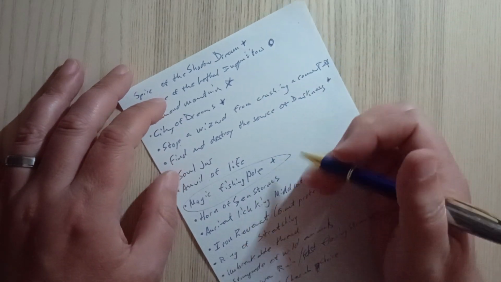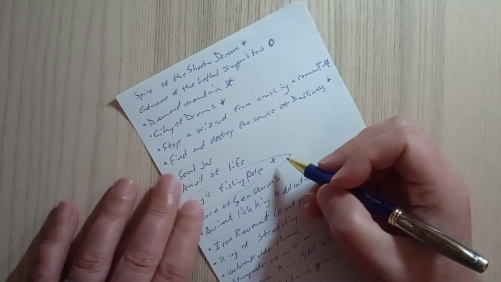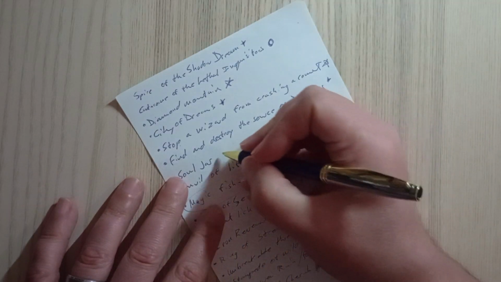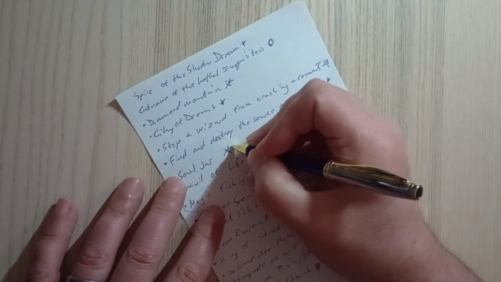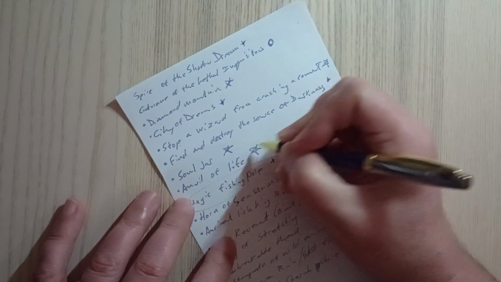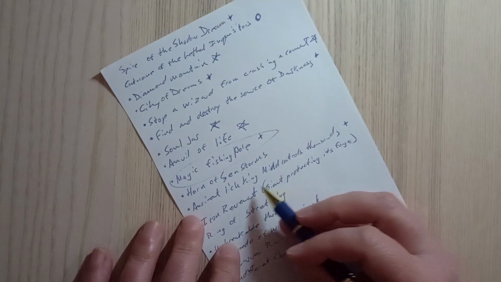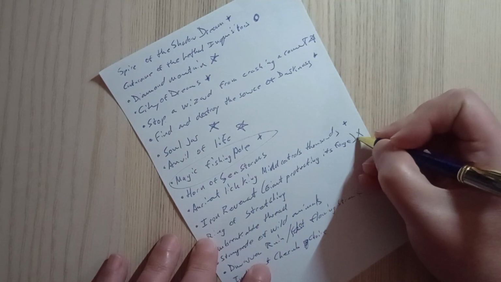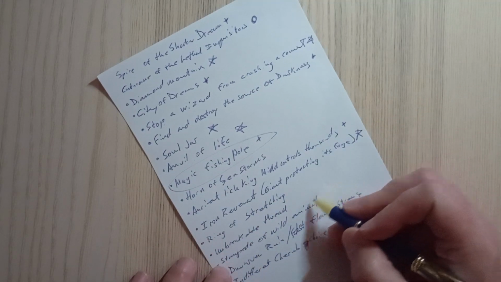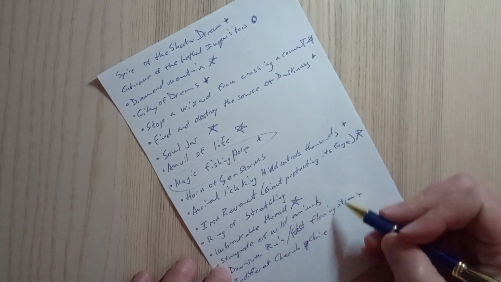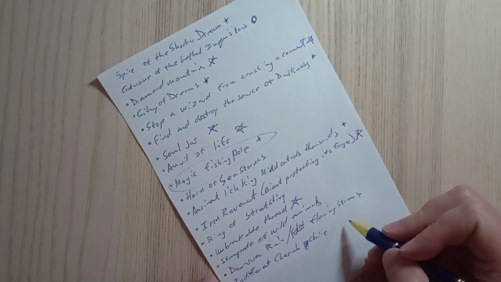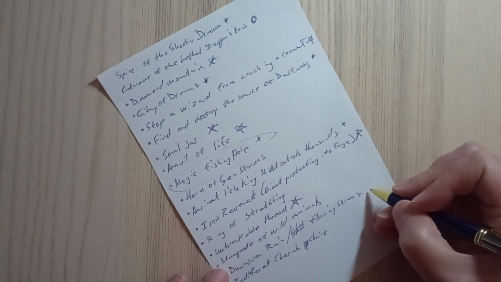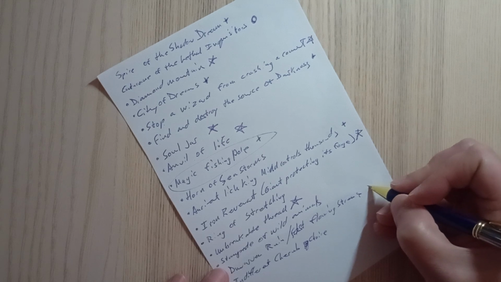And then we also have things that I thought might be well connected: this soul jar, the anvil of life, the iron revenant, and the unbreakable thread, and possibly the dwarven ruins.